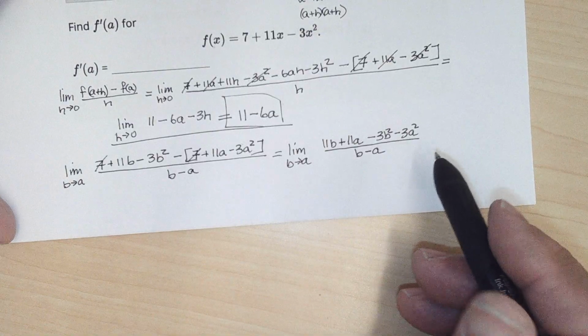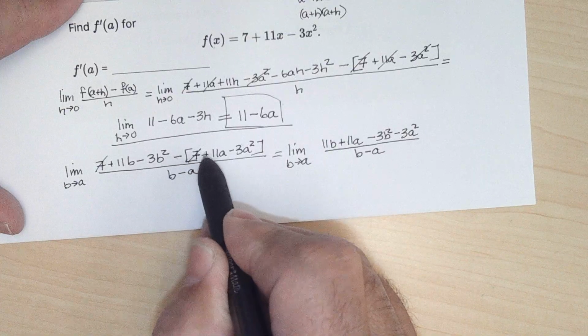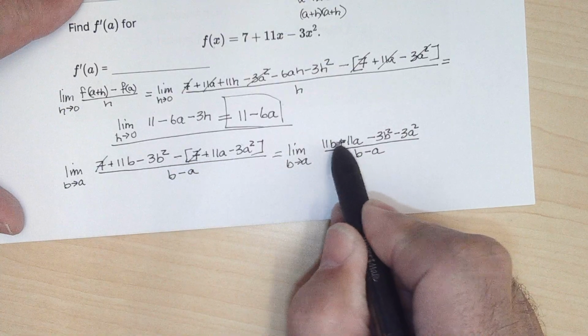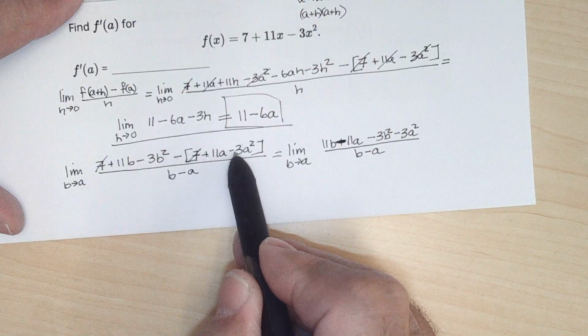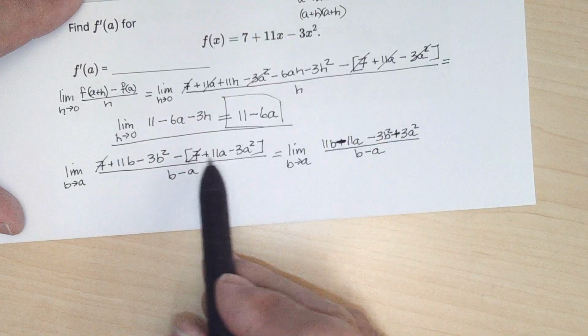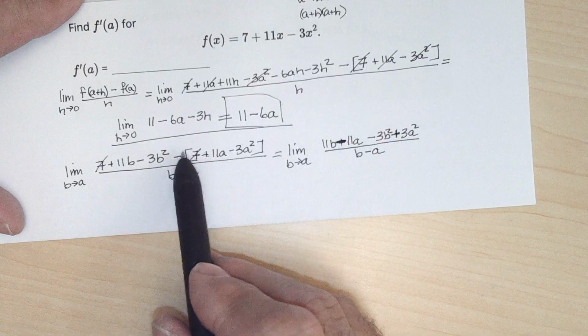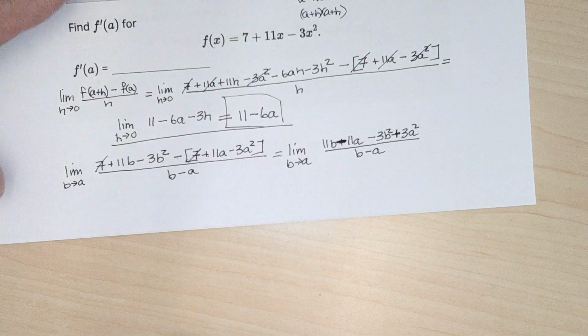Okay. Oh, this is minus 11a. Boy, I'm making some mistakes here, I just noticed. And this is minus a minus 3a squared, which is plus 3a squared. I forgot to watch for my minus being distributed. That would have messed it all up. Okay.